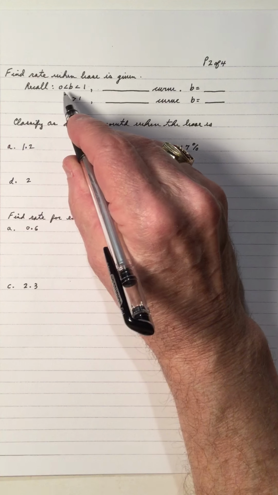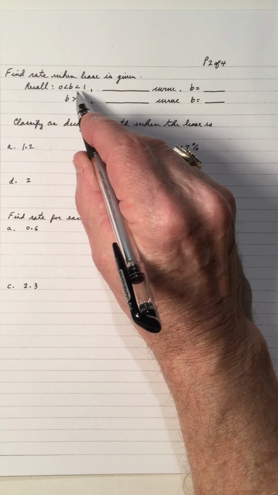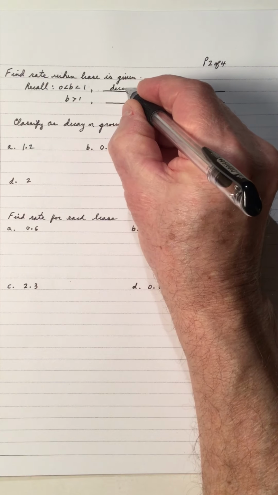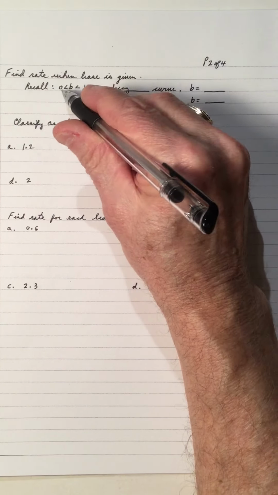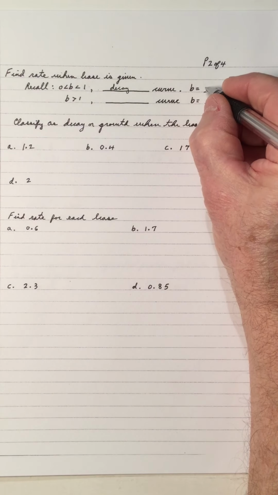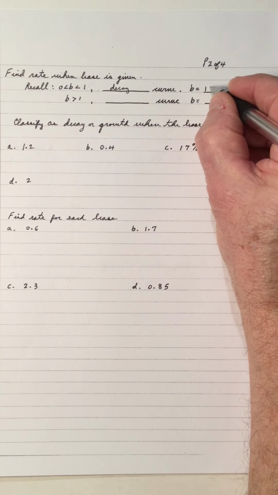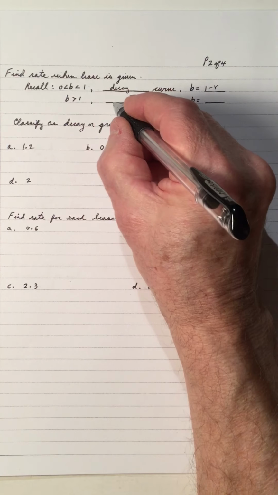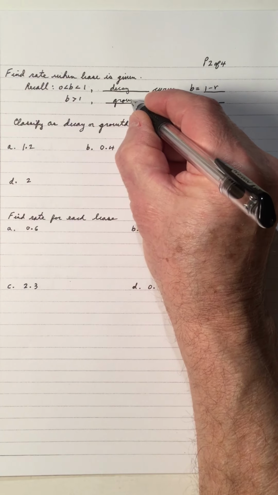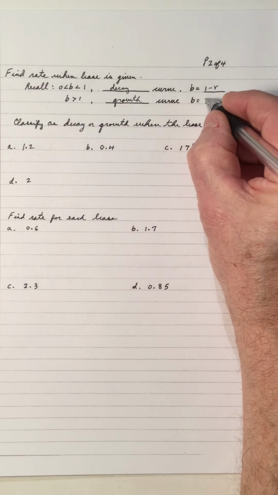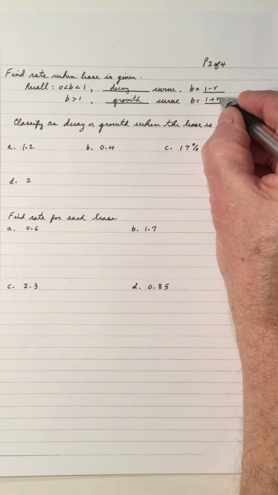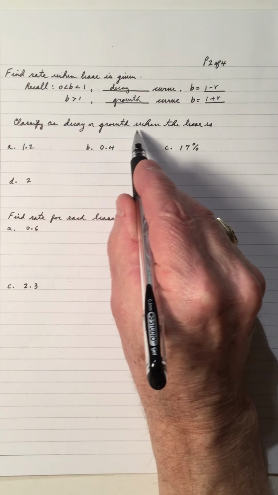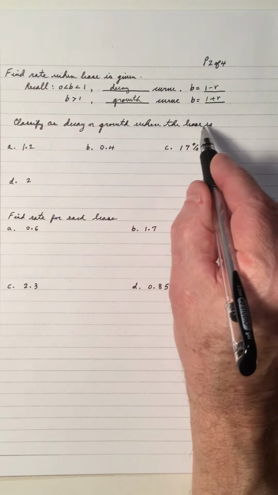Recall, when 0 is less than b is less than 1, the base is between 0 and 1, and we have a decay curve. That means the base is equal to 1 minus the rate. When the base is greater than 1, we have a growth curve, and that means the base is 1 plus the rate. So classify as decay or growth when the base is given.